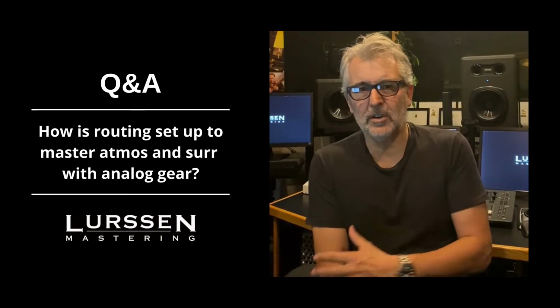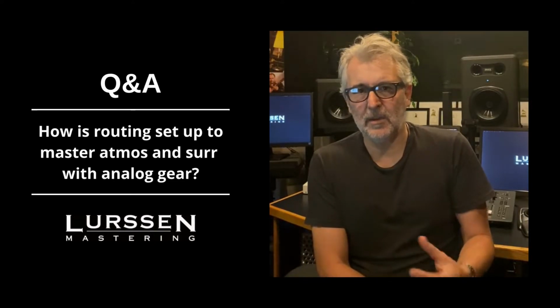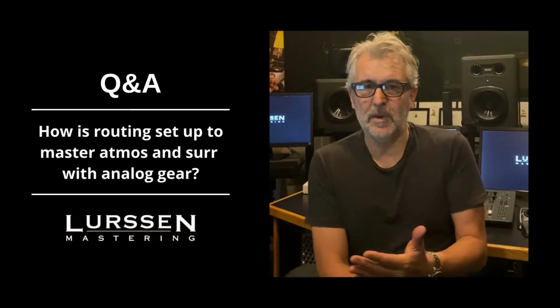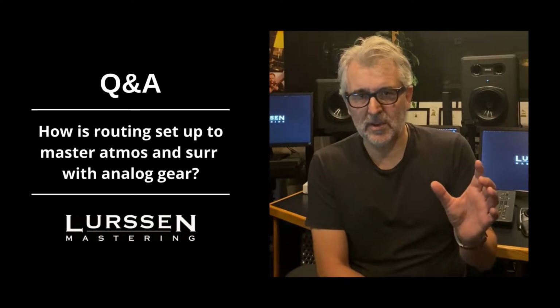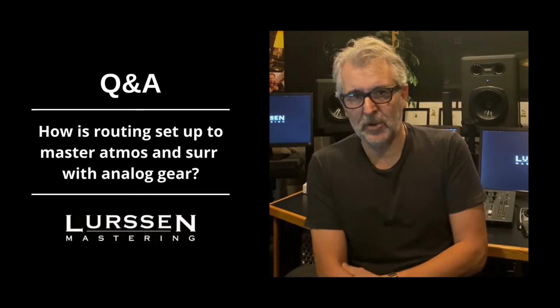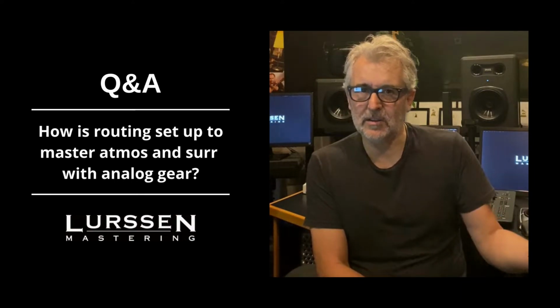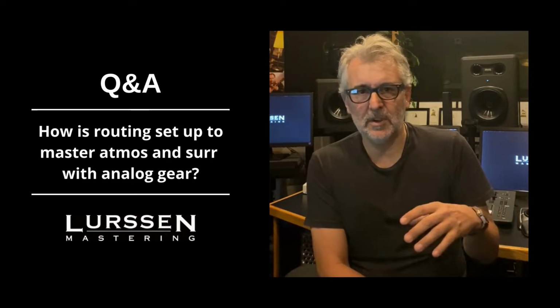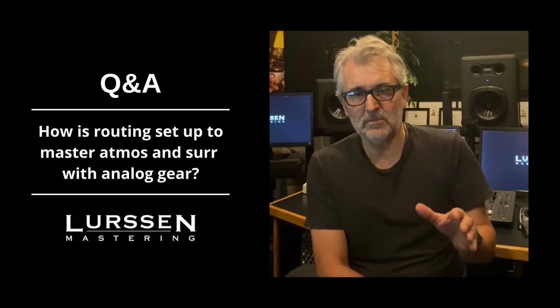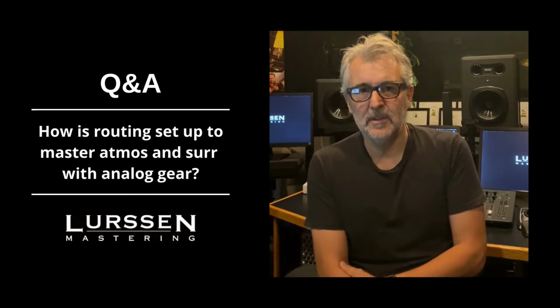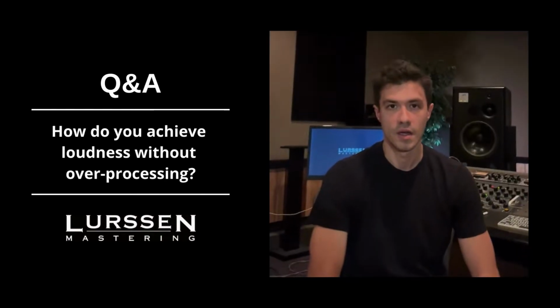The question regarding surround and Atmos and how we're routed so that we can use analog gear: we're actually all digital in those formats. In discrete audio surround or object audio Atmos, it's a digital chain that mimics our analog chain, and it was developed over the course of a year to really come as close as possible to our analog chain.